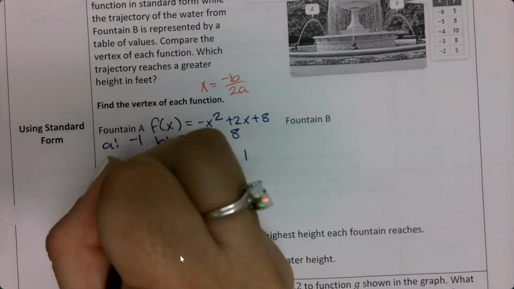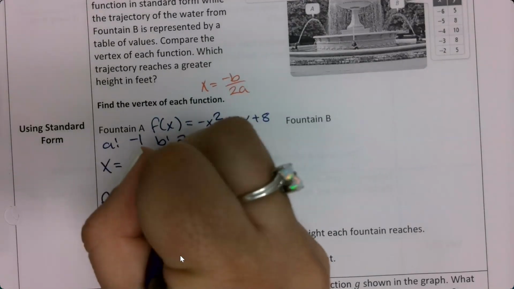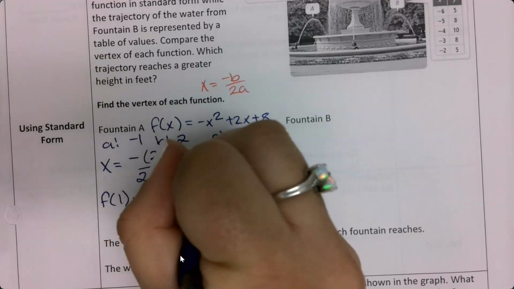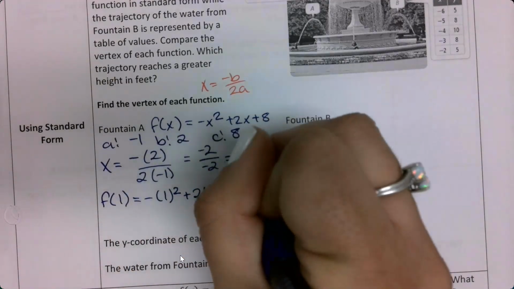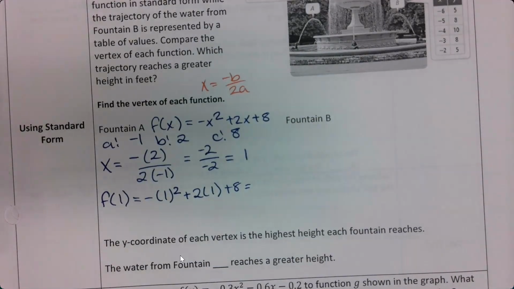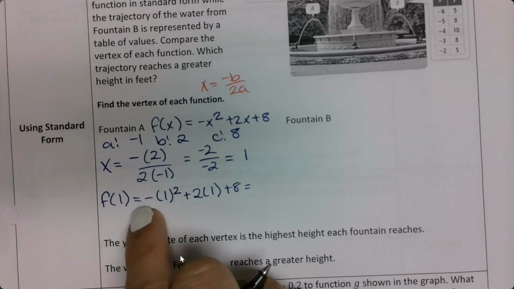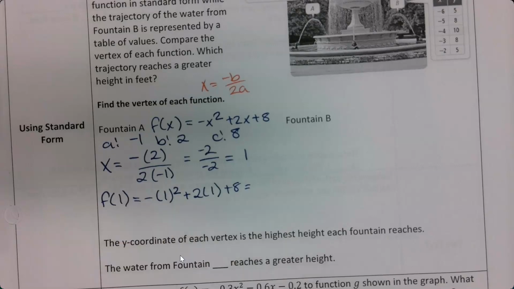Then I want to go ahead and plug into my function. This negative is outside the parentheses. 9.